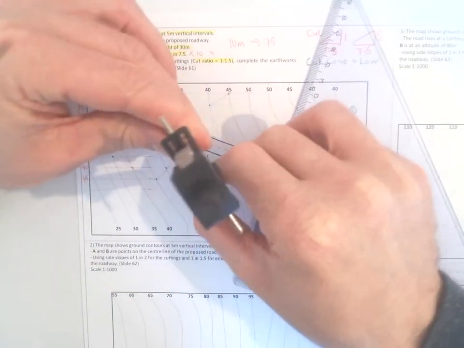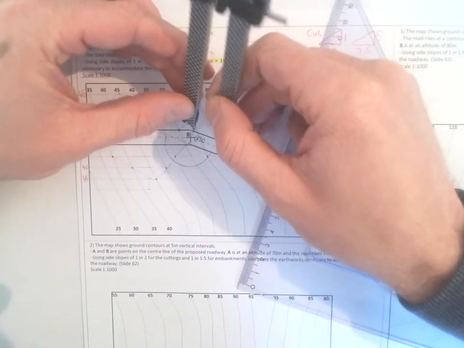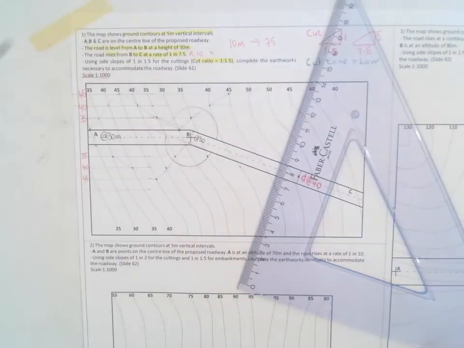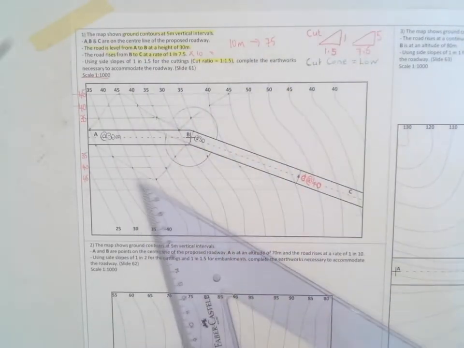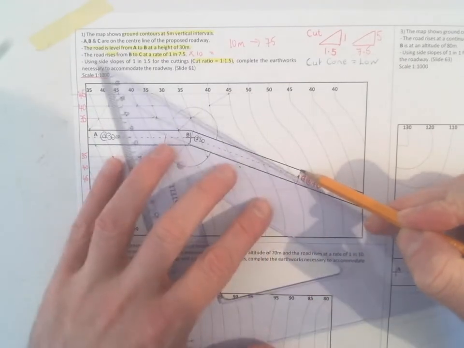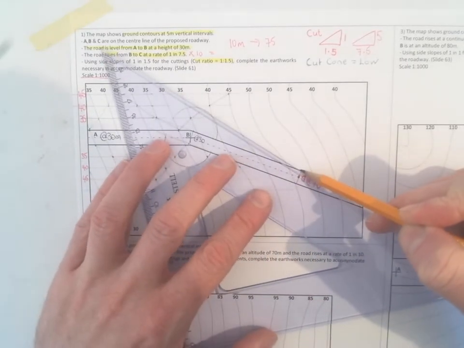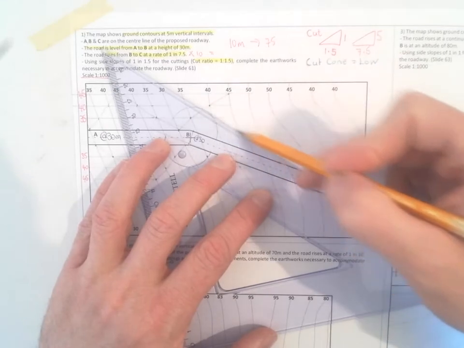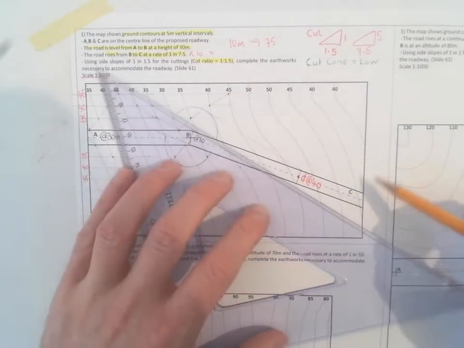Draw your base cone. Keep it nice and lightly. A lot lighter than what I'm drawing. We draw our best fit tangent. I'm going to do the upper side of the road first. Draw your best fit tangent back to 40. I'm just going to extend it on a bit as well.